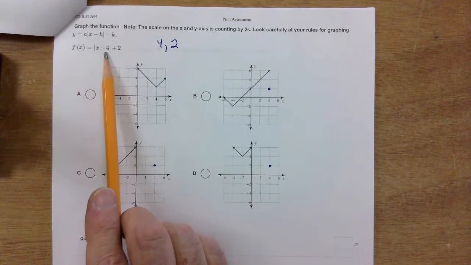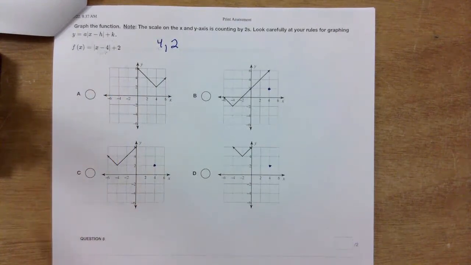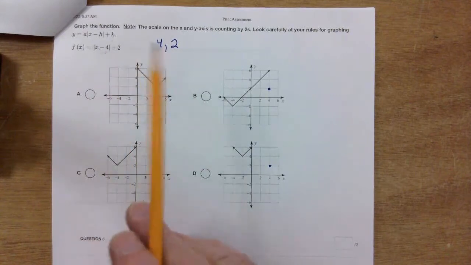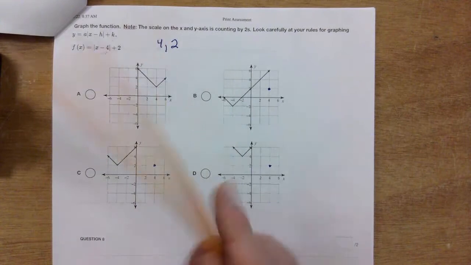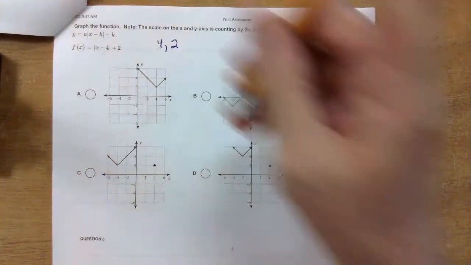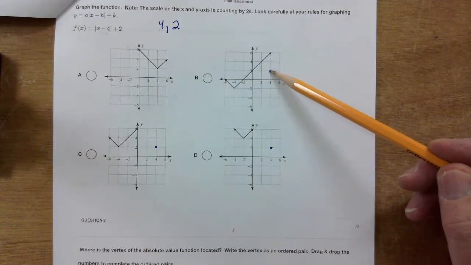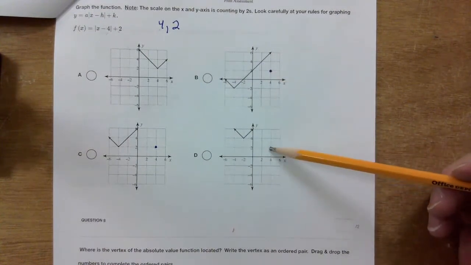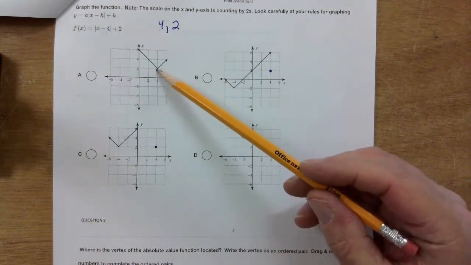It's the opposite from how it reads on the inside, just like for the quadratic. Outside says +2, so it's exactly that, +2, because it's plus k. So 4, 2 is the vertex. Okay, 4, 2 is right there. It's not that one, it's right there. Not that one, okay, see, it's right there. That one.